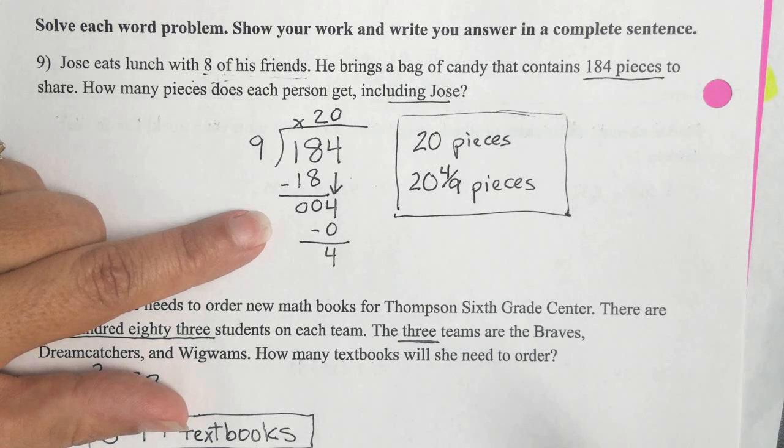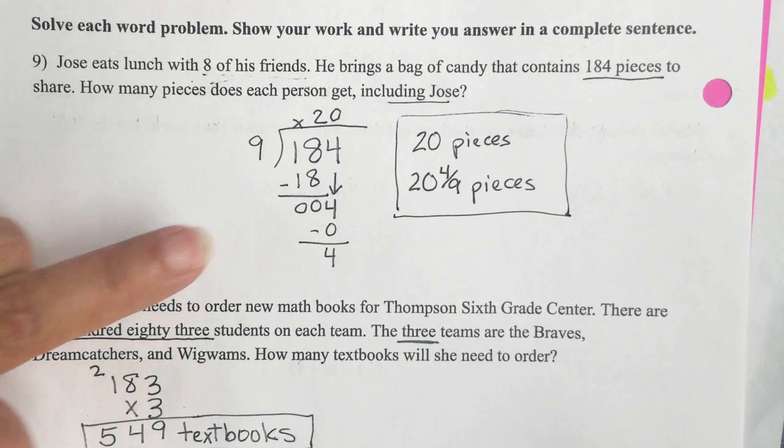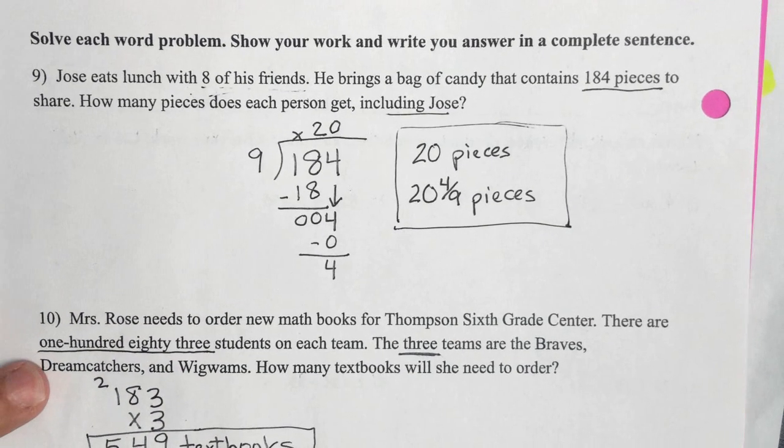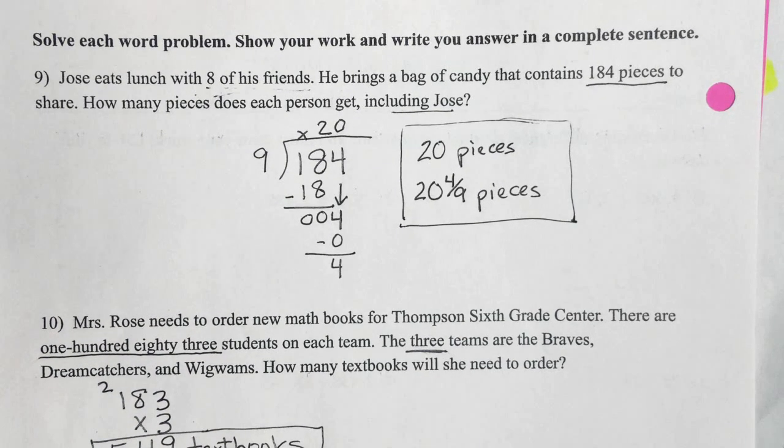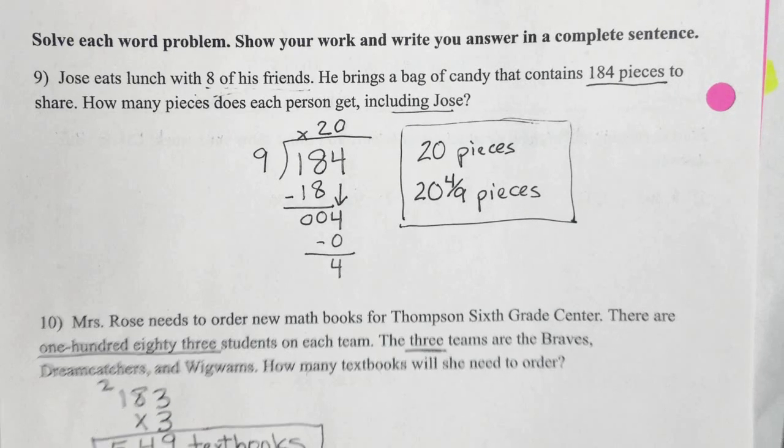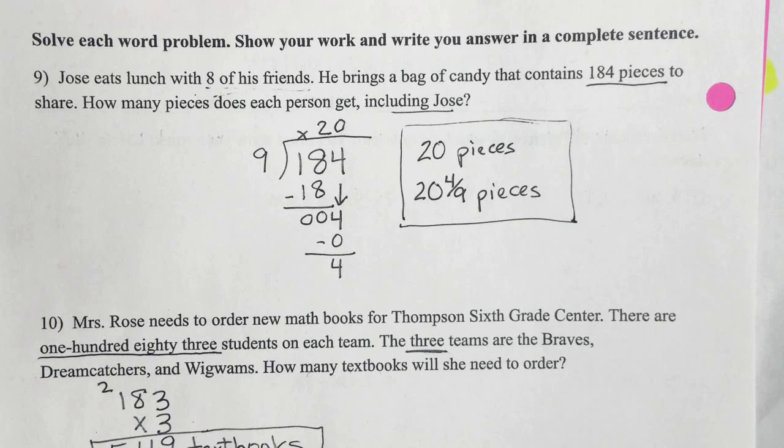Does that make sense? Or you could say that each person gets 20 pieces and there's 4 left over to give to the teachers. There you go. 4 left over. That's right. Does everybody get on that one? Just read it tomorrow. Read it like 3 times before you make a decision on what to do. Okay?